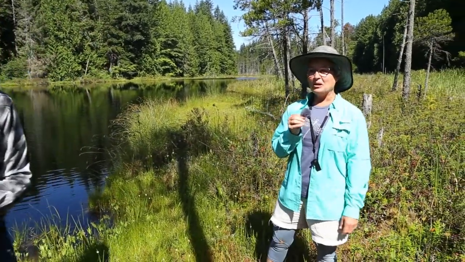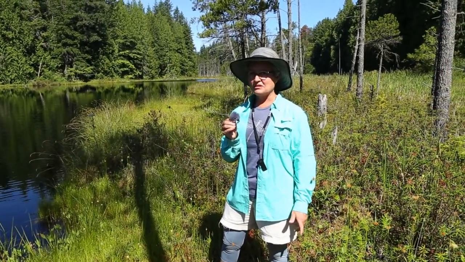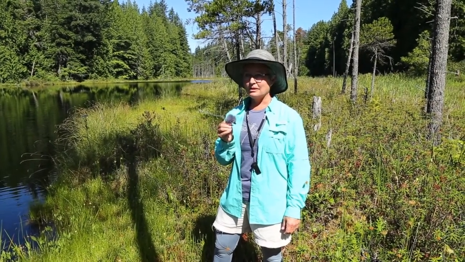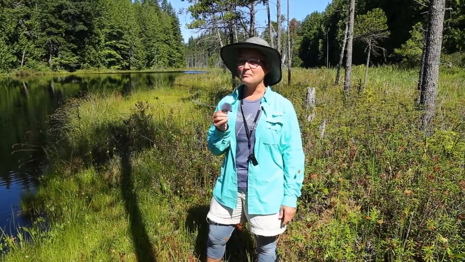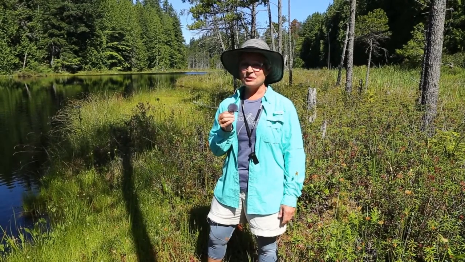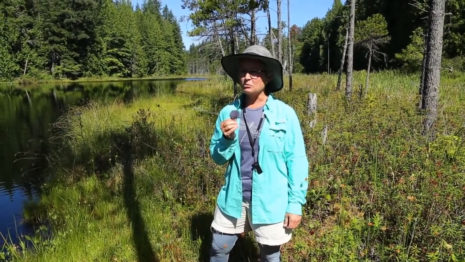Hi. I love being out here in the bog. I was just sitting here thinking, I think I've been coming to this bog for about 25 years. That sounds like a long time from a human perspective, but from a natural history perspective, very little has changed here. It's very much the same, and thank goodness people haven't trashed it. It's just a wonderful place.